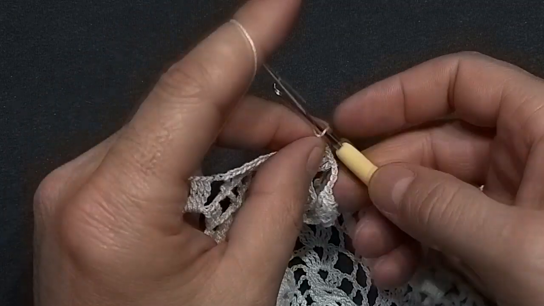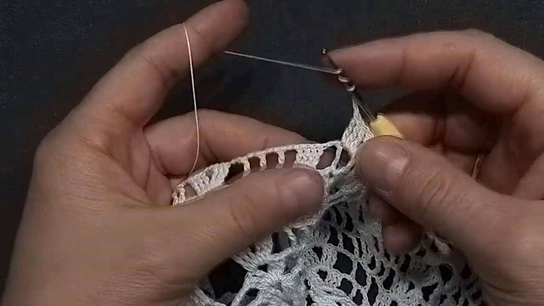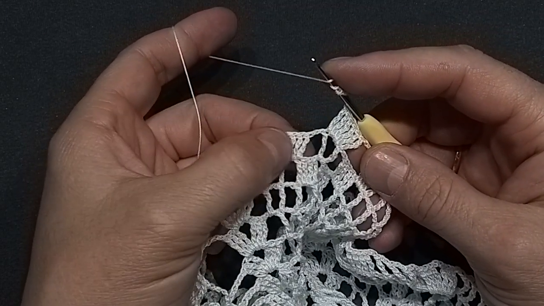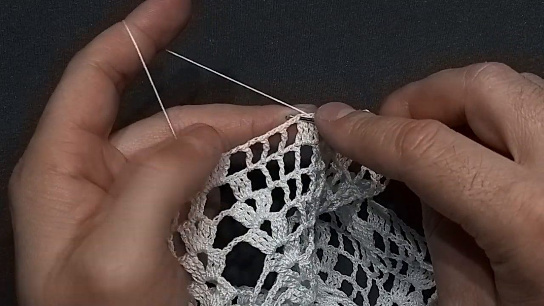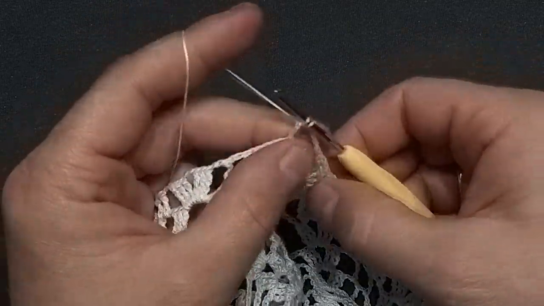Chain 4, 1, 2, 3 and 4, we will skip the chain 2 space, 3 treble crochets, and we will work a treble crochet into the 4th treble crochet.